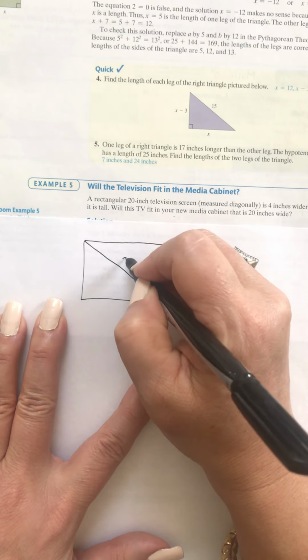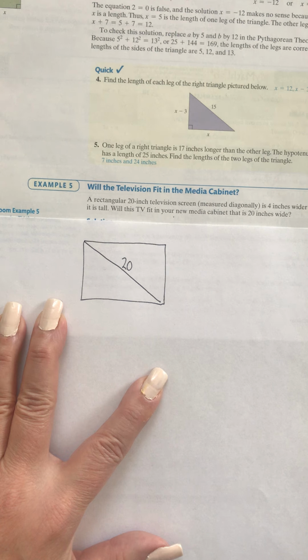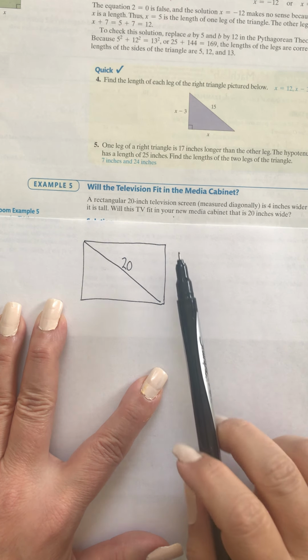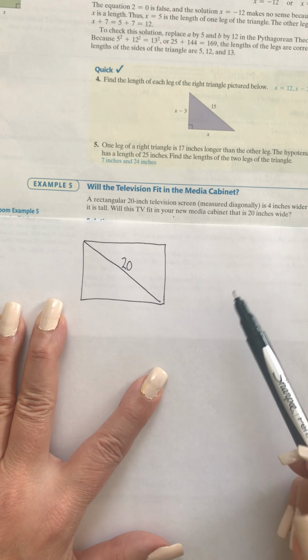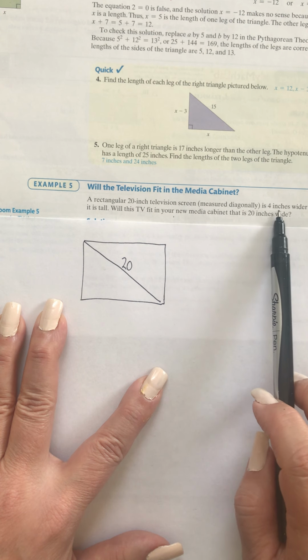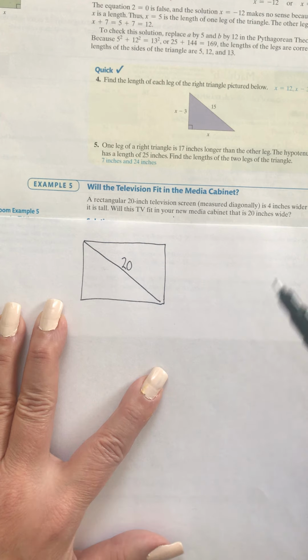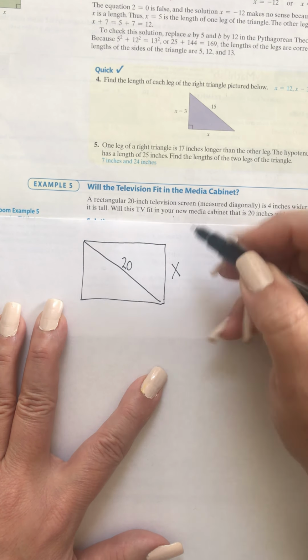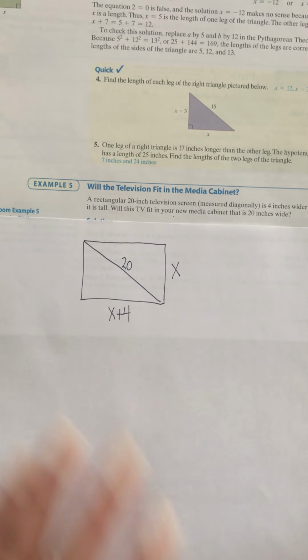We want to know, is this TV going to fit into this media center cabinet? It's measured diagonally, and it's 4 inches wider than it is tall. So we don't know that measurement, but this is 4 inches wider, x plus 4.